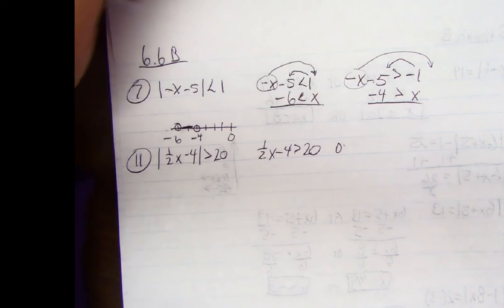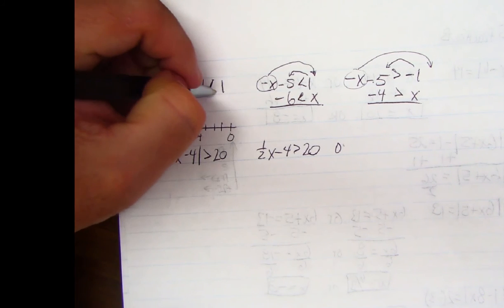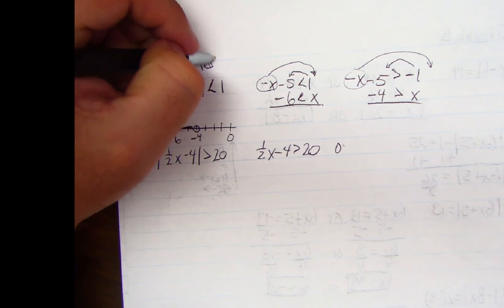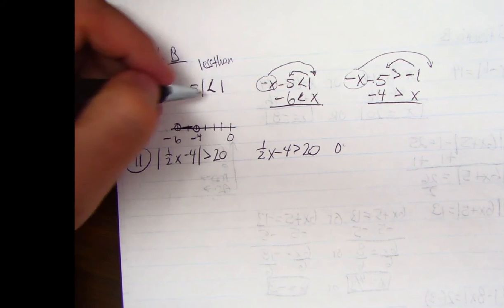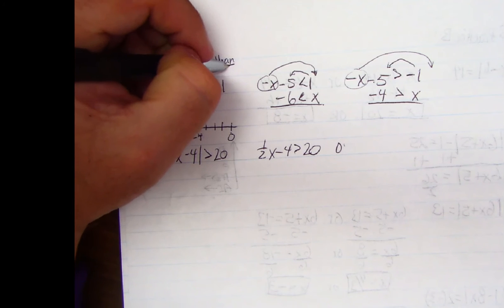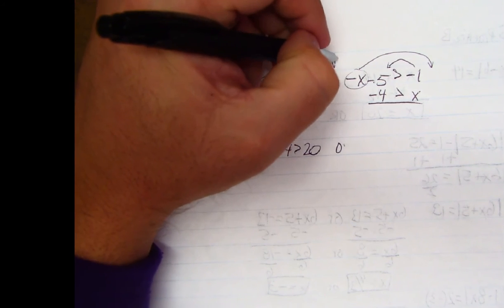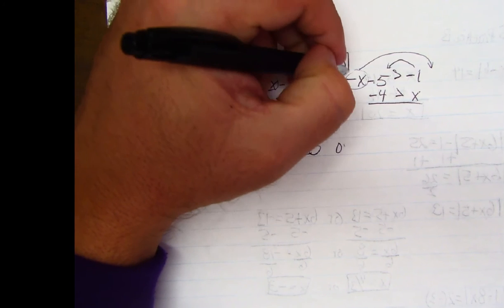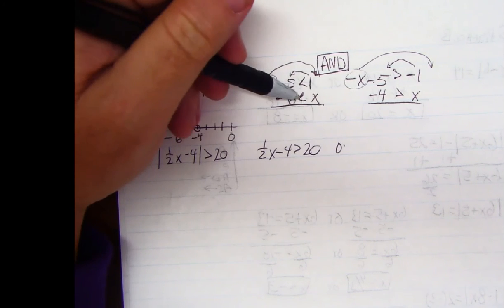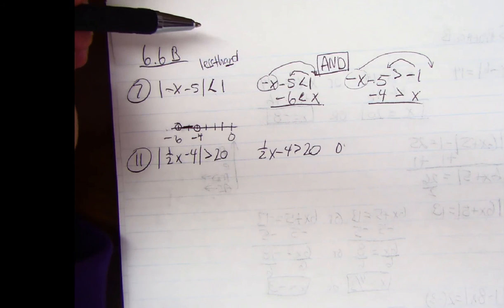And okay, here is another thing I forgot to say. See how this is less than? See how it has that than there? Just think of adding in a D, and so this needs to be an and in between here. Okay, so x is greater than -6 and x is less than -4.